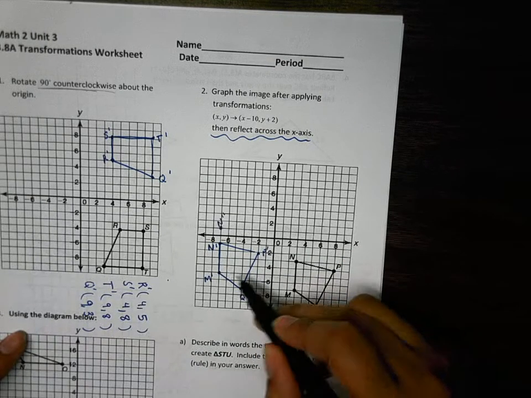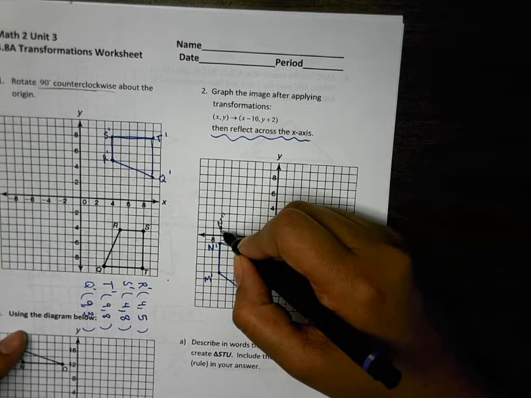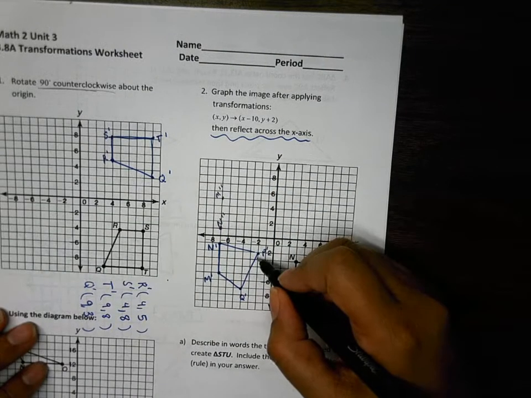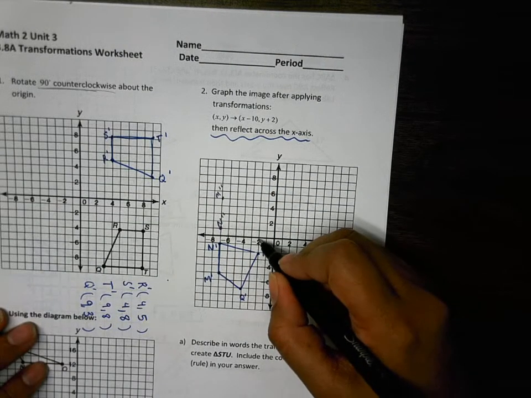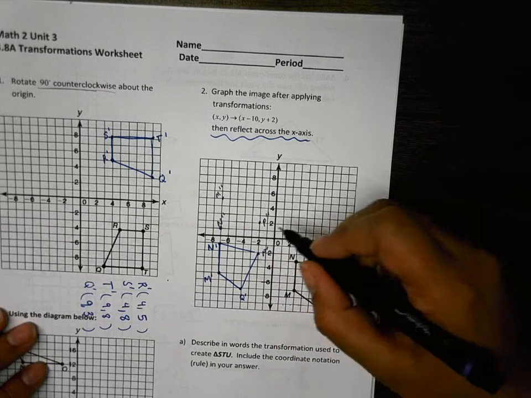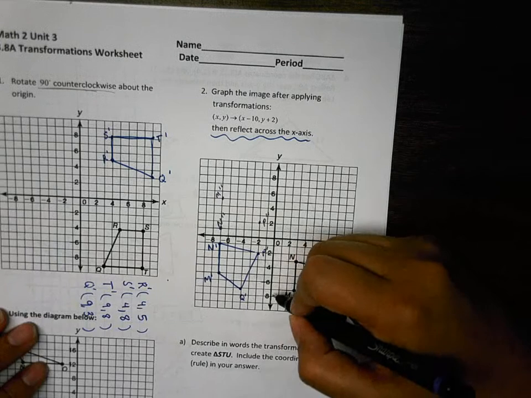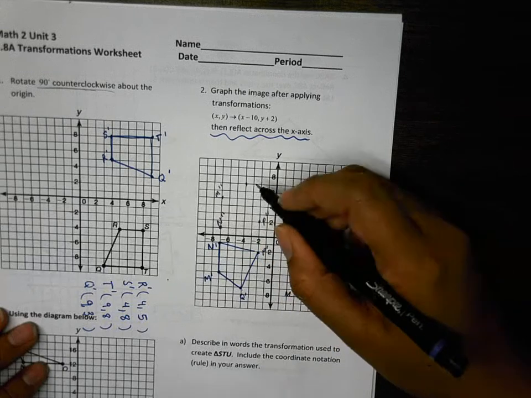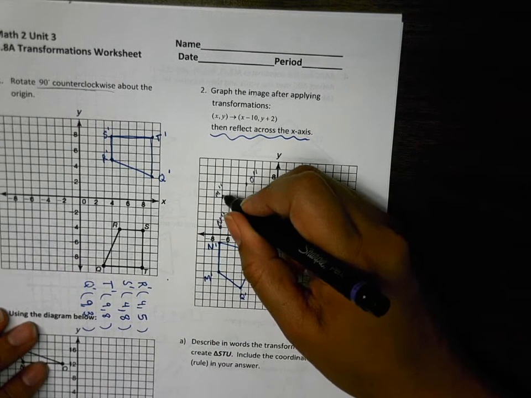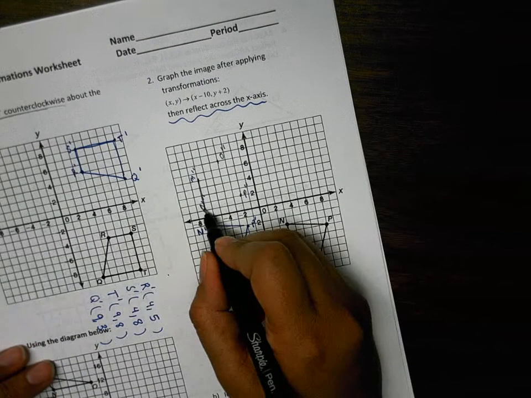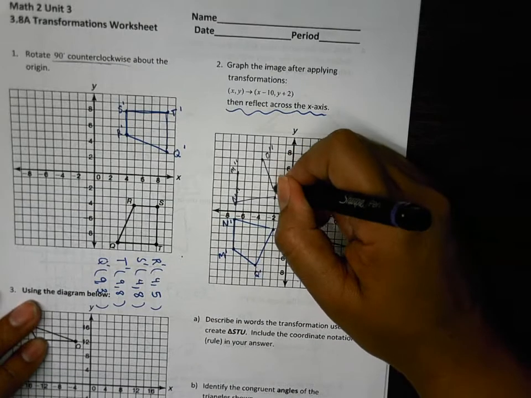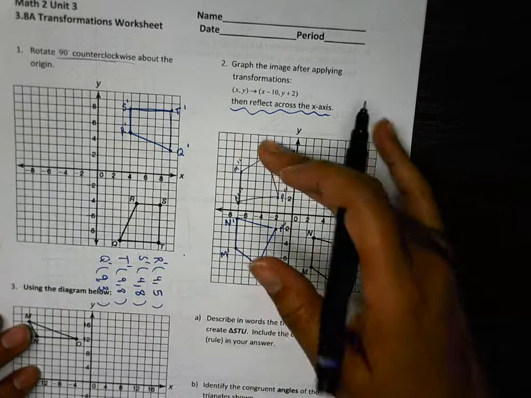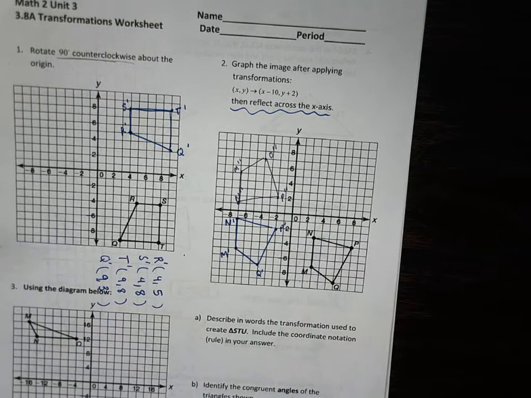For M, how far down is M from the x-axis? 5, and then which way am I going to go now? Up 5, right? 1, 2, 3, 4, 5, and call that M double prime. P is down how far? So then I go up to P double prime, and Q is how far down? So then I go up 7 and call that Q double prime. Now, will you have problems like this on the test where you have to label and redraw like this? Yes, yes you will. All right, questions on our translation and then our reflection?